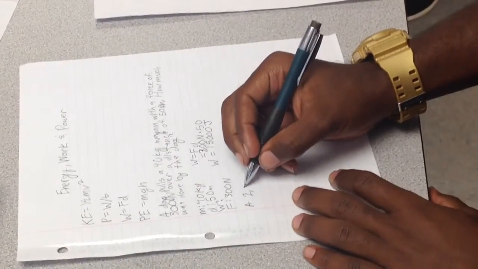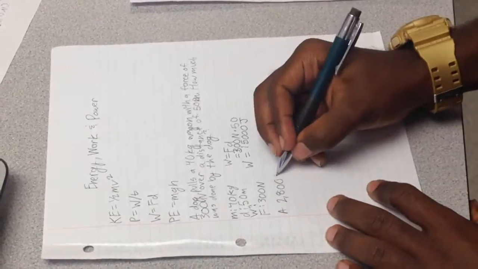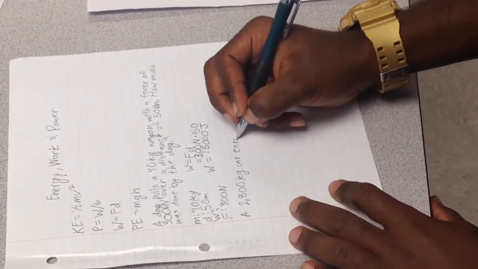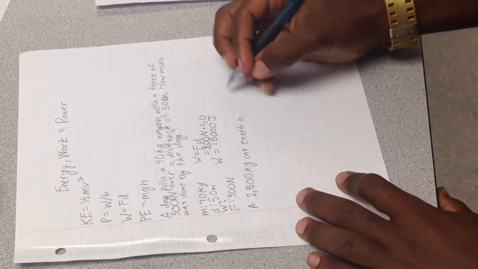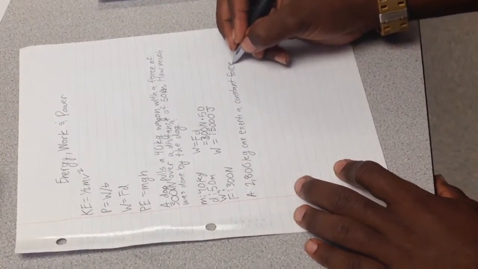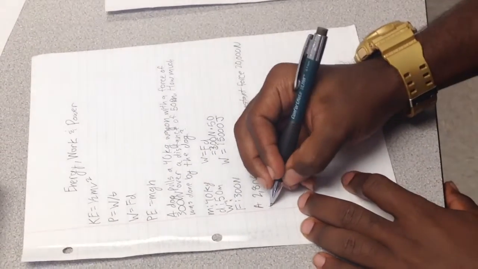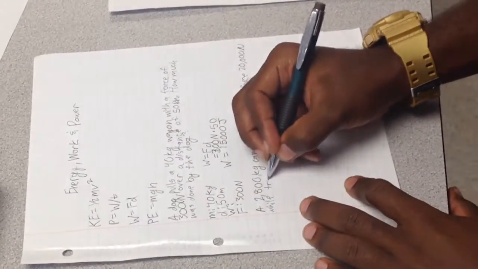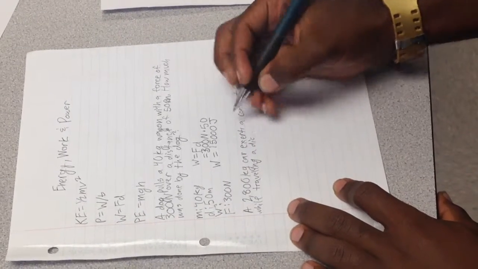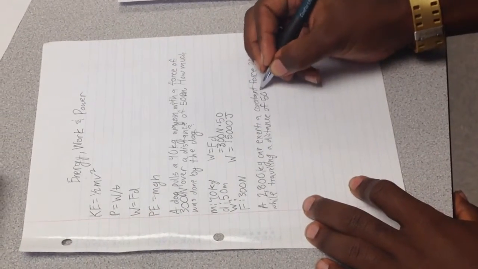Okay, so another problem we'll do will consist of a 2,800 kilogram car exerting a constant force of 20,000 newtons while traveling a distance of 50 meters.